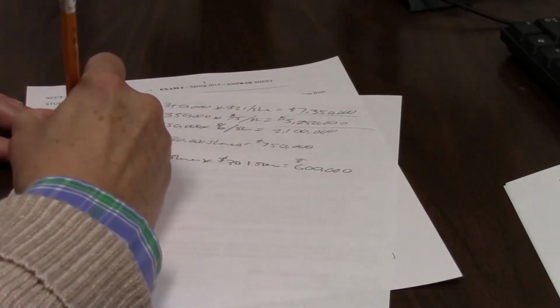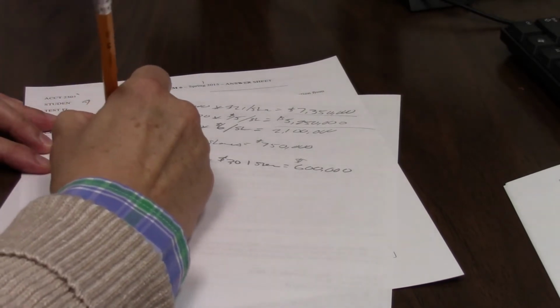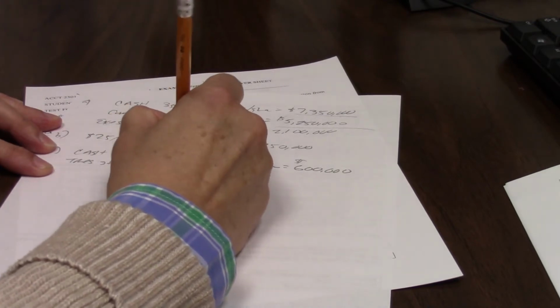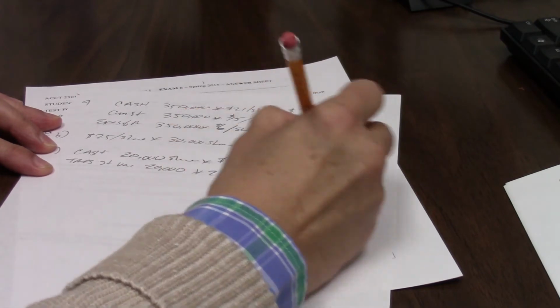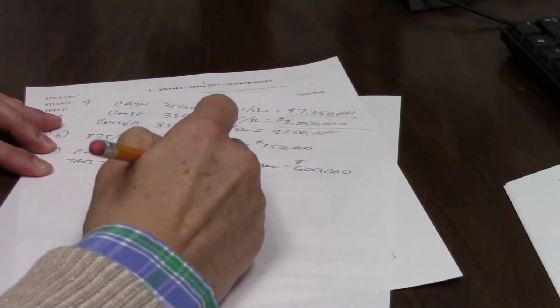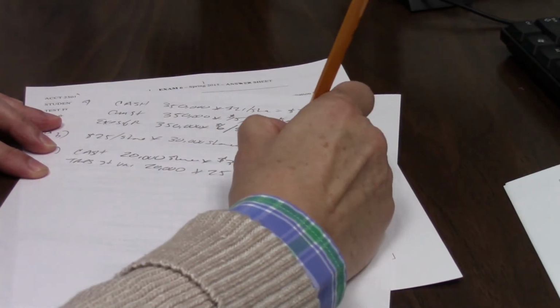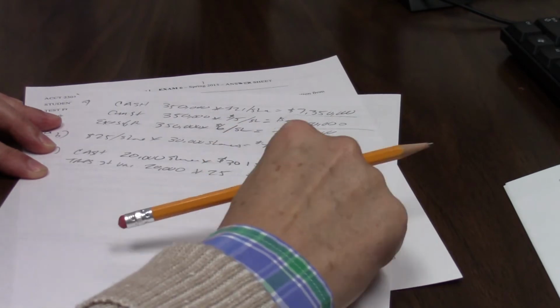Now we need the Treasury stock value: 20,000 shares times the 25 that we paid for it is $500,000.